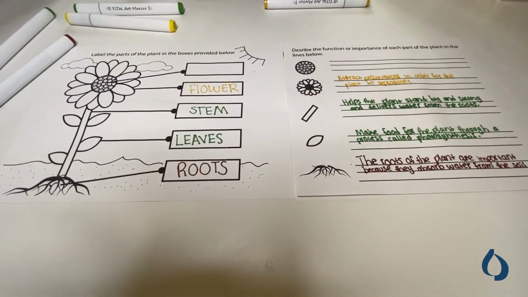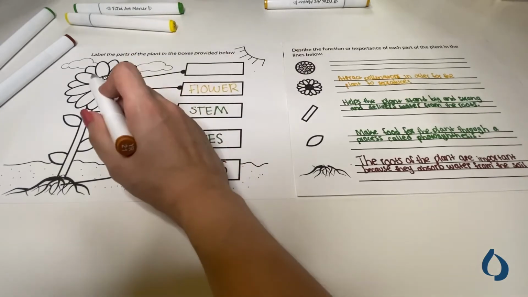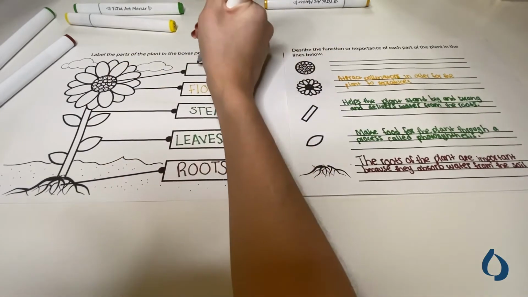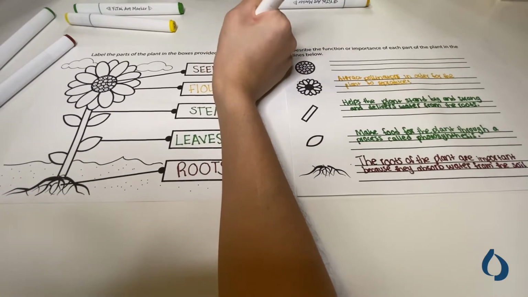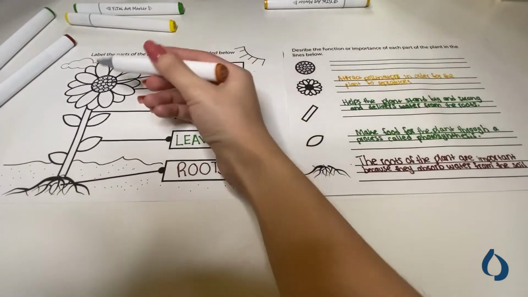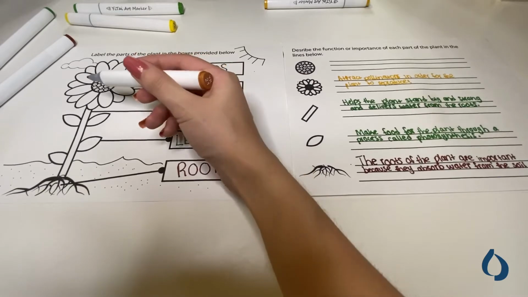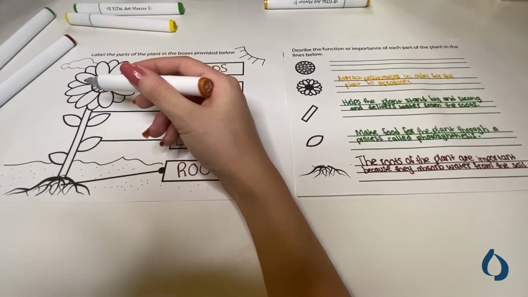Now on to our very last part, the seeds. Why do some plants make fruit? Fruits are a way many plants spread their seeds. Fruits form after the flowers fertilize with pollen. These are a good source of food for humans and animals, as well as important for spreading seeds.